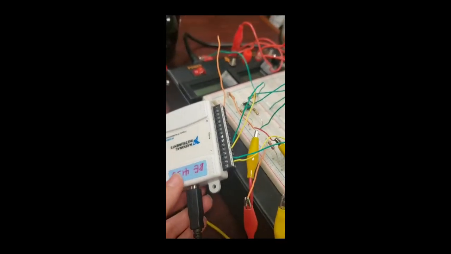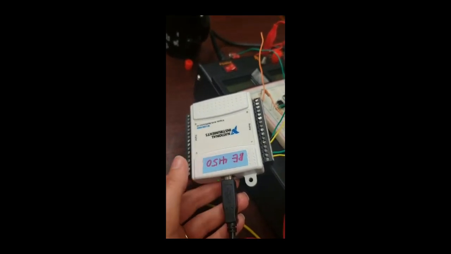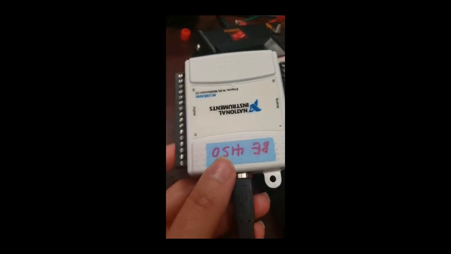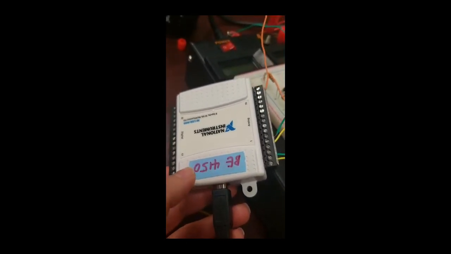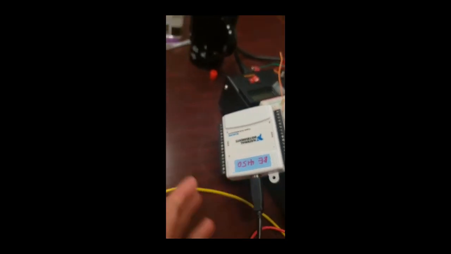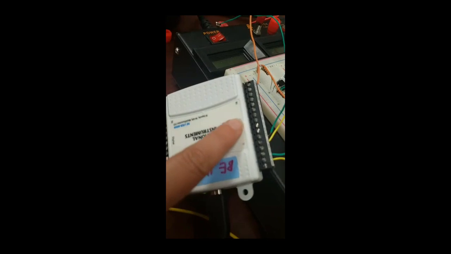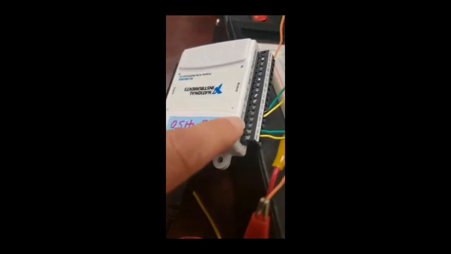They have different models. This is the model that I could find in the lab that nobody was using. And you can see here it says analog and digital, so it has both analog and digital data acquisition. Because we are using a thermocouple that is producing a voltage signal for us, we are going to go with the analog part.